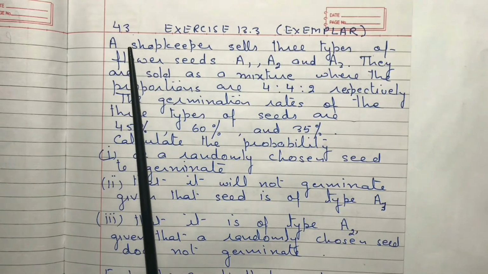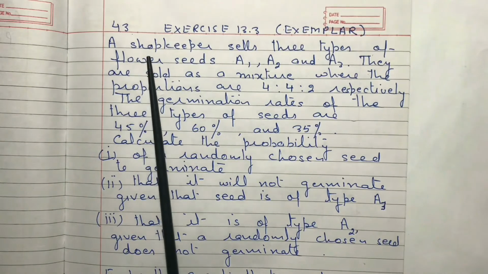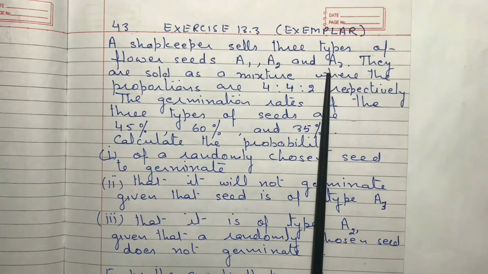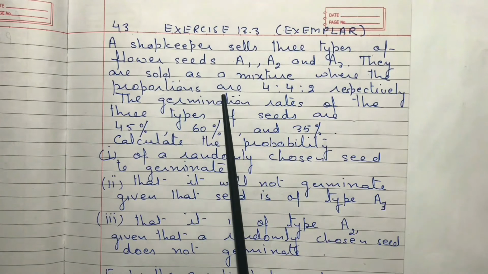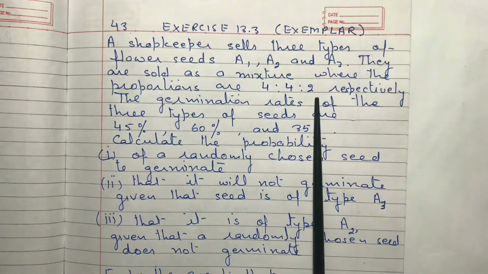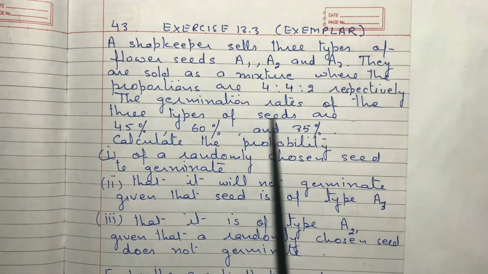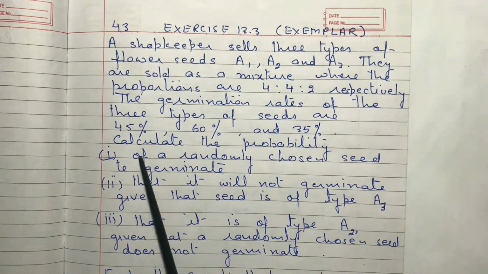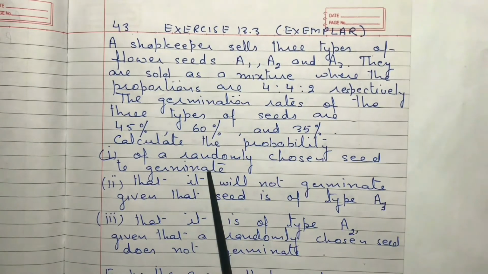Now question 43, exercise 13.3 of Exemplar. A shopkeeper sells 3 types of flour seeds A1, A2 and A3. They are sold as a mixture where the proportions are 4:4:2 respectively. The germination rates of the 3 types of seeds are 40%, 60% and 35%.